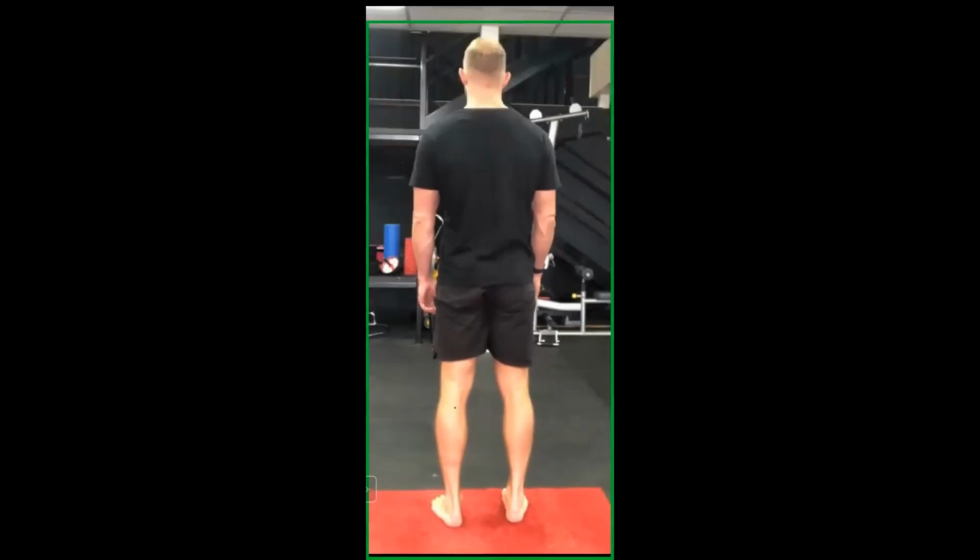Now, is it that his right tibia or leg is more turned in and his left is more turned out? Or what I meant to say by that is, is the issue that he has an internal rotation through his right leg and the left leg's normal? Or is it that his right leg's normal and there's too much external rotation in his left leg? I'm not sure yet.